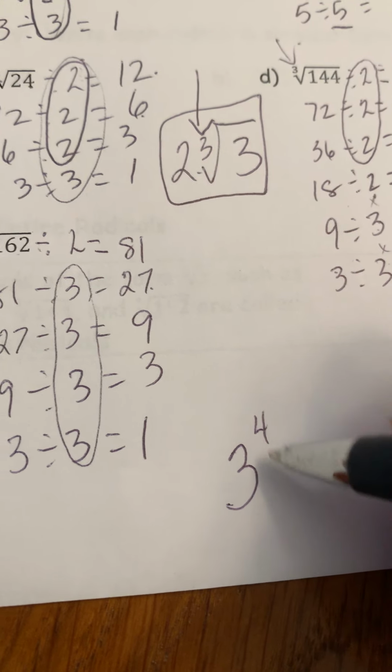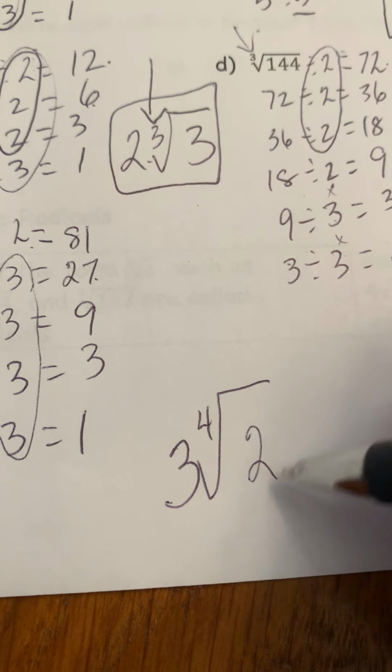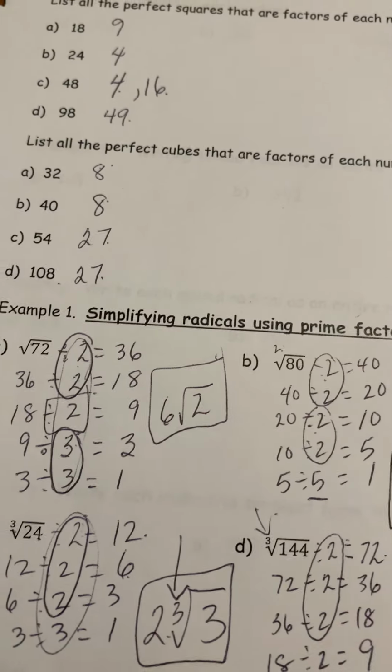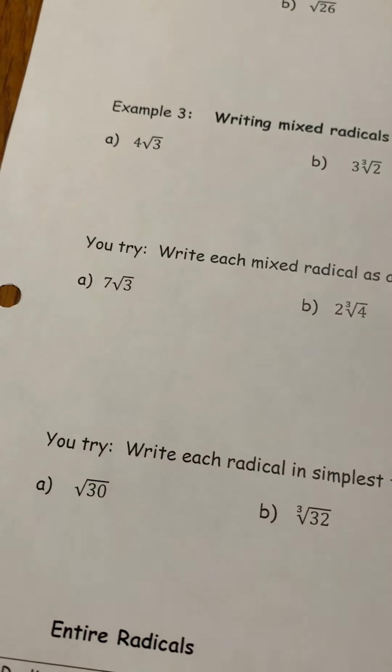Okay, we've got a 4th root. We can't ever forget that. Okay, what's left over? Simply that 2. We didn't have to multiply it together with anything. Okay, and I realize this is new. This is not something that's in your wheelhouse.